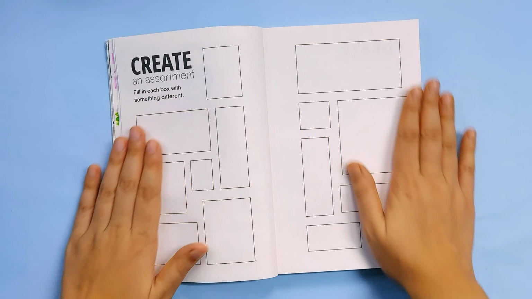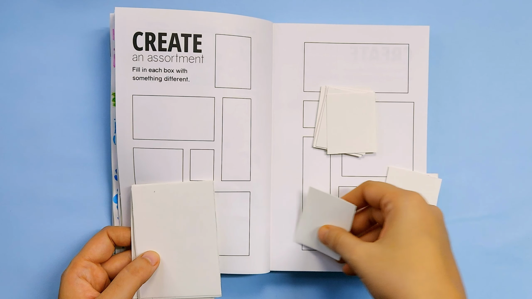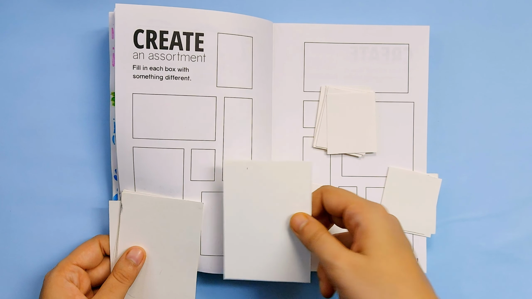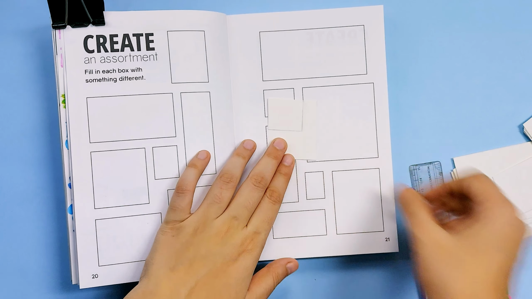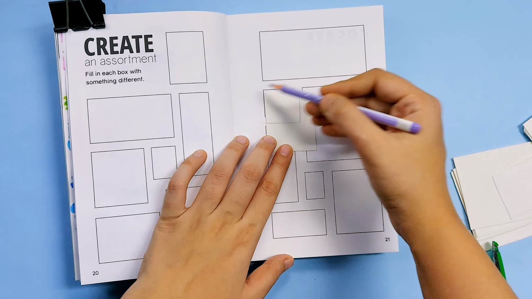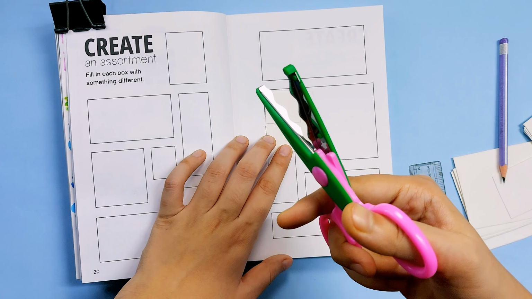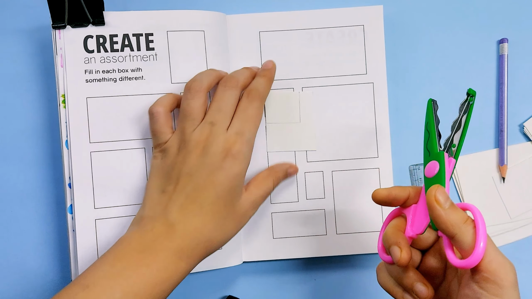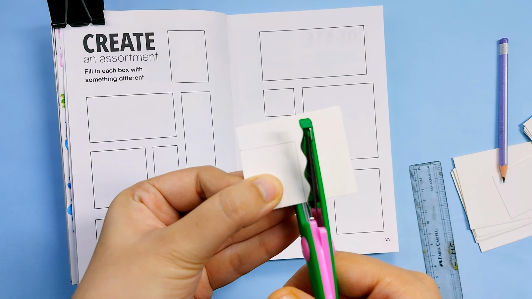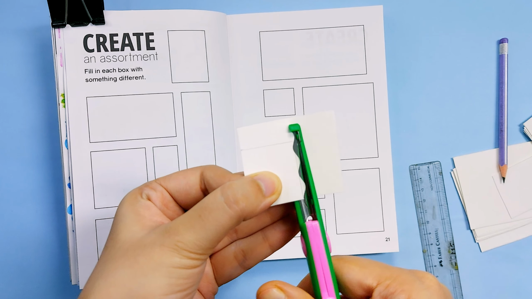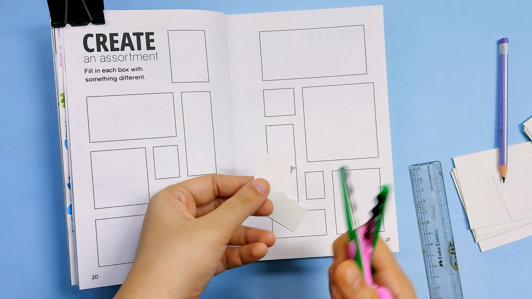Now let's move on to the next prompt, which is to create an assortment. So the prompt instructs to fill all these boxes with different things. So I had these little cutouts of blank paper and I thought that I could actually make a collection of postage stamps, but I wanted this to be a little extra, so I thought of unifying them under one theme, which would be my life goals. It's just things that I want to achieve and want to be surrounded by.